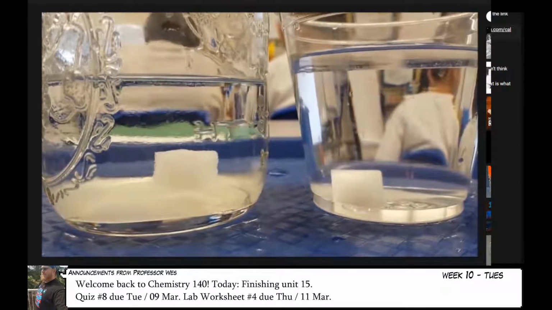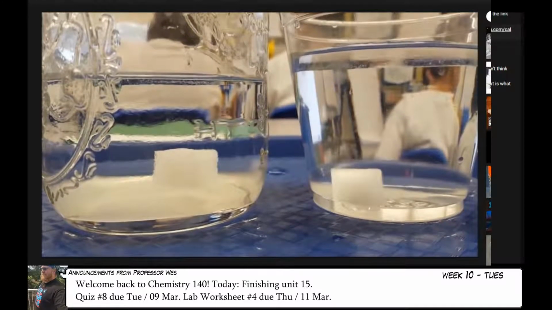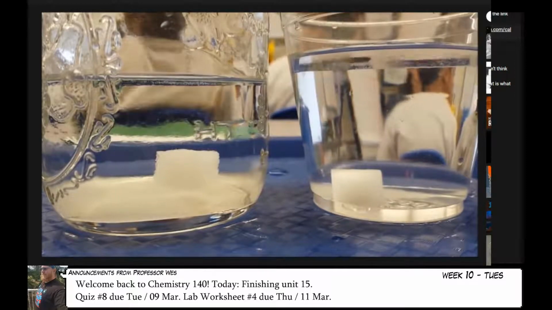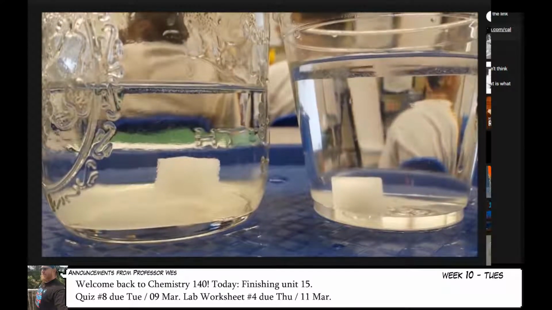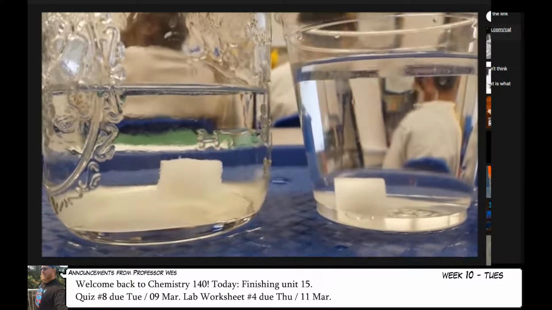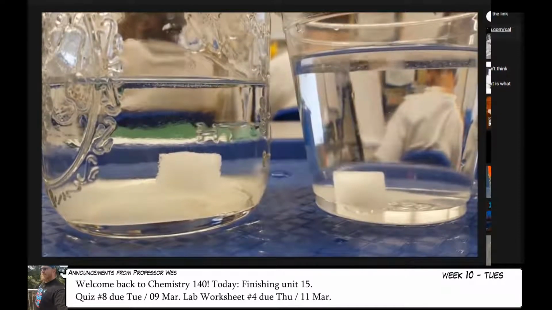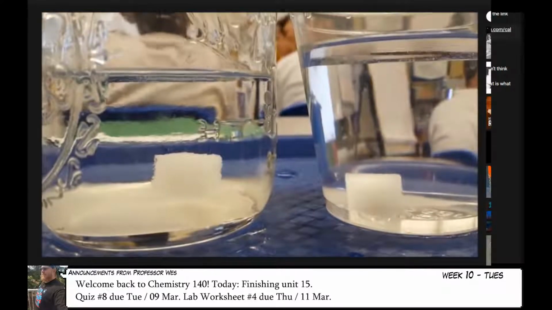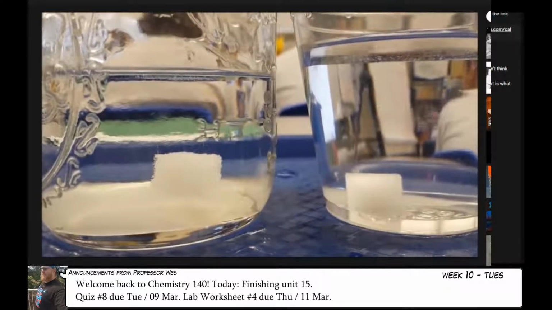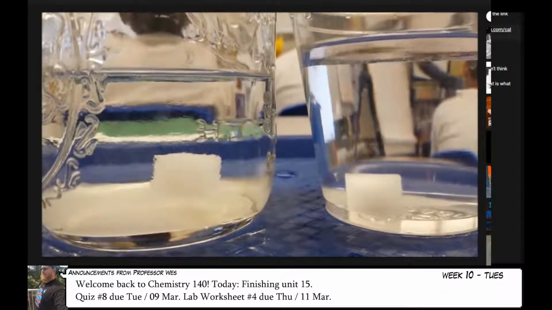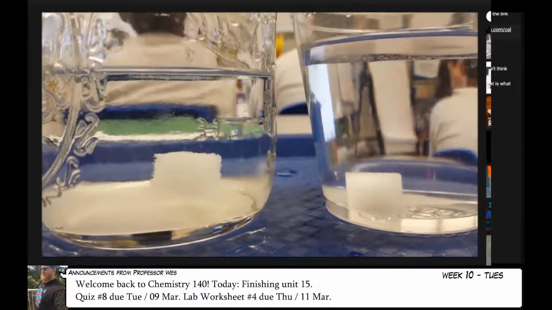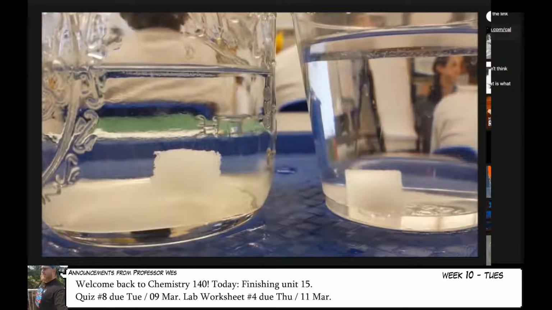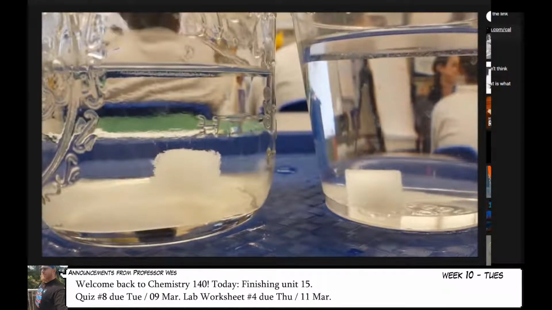That's not a chemical reaction happening. That's just air that's trapped inside the sugar crystal that's being freed as the sugar starts to dissolve. Now, the one on the left is obviously going much faster because the water is warmer. But slowly, bit by bit, the sugar on the crystal is dissolving into the solution.